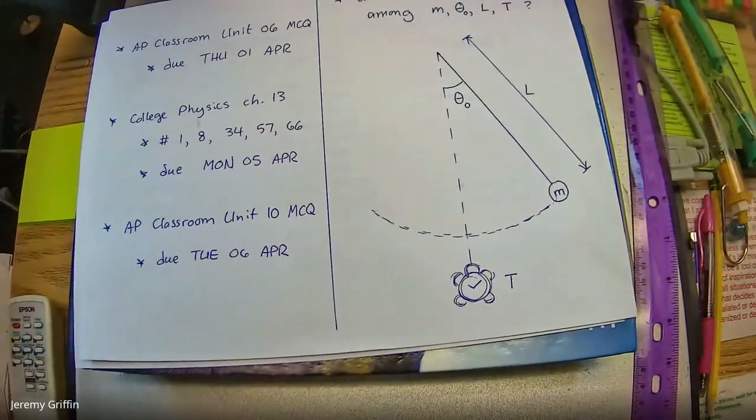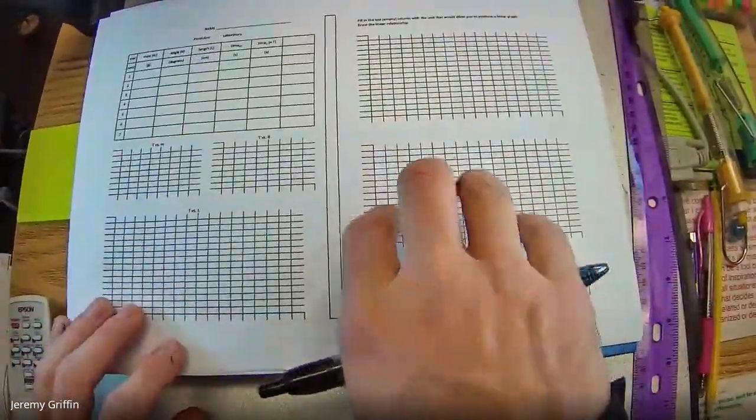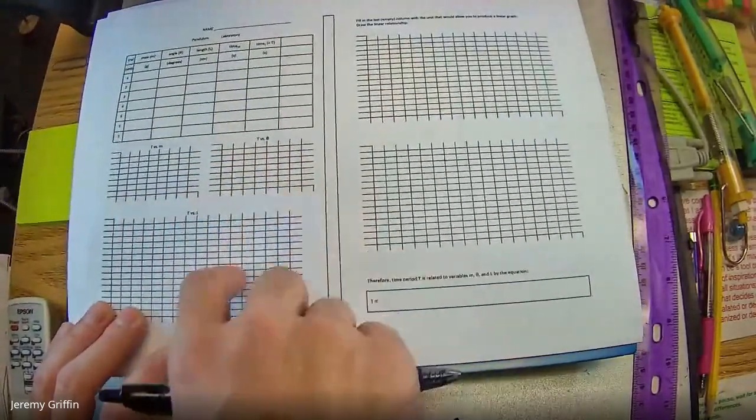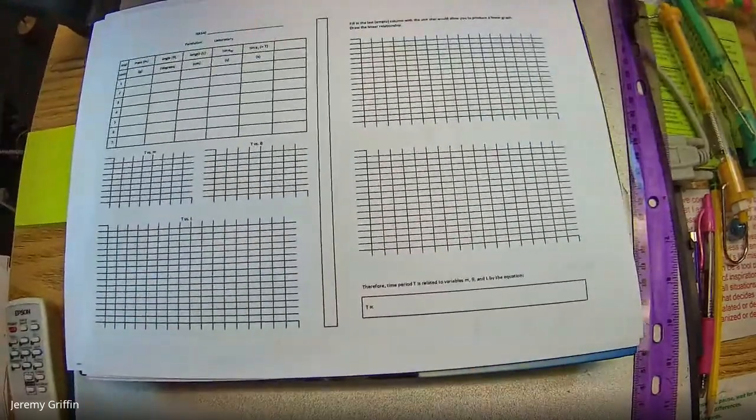Okay, so let's try this out. Oh, how's this lab going to work out? So you guys see this lab paper in front of you, right? So you got a table here. You guys got lots of graphs to graph these relationships. Okay, we've done.